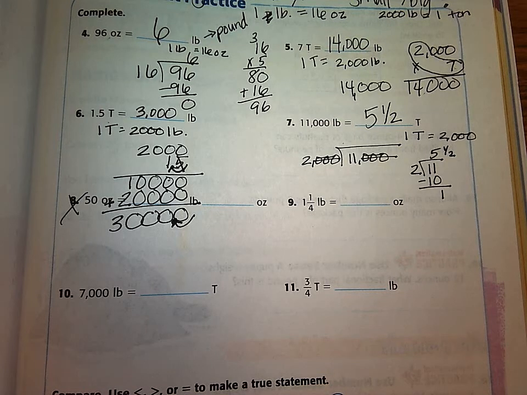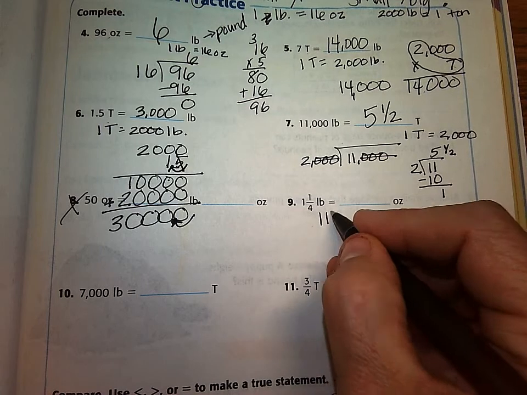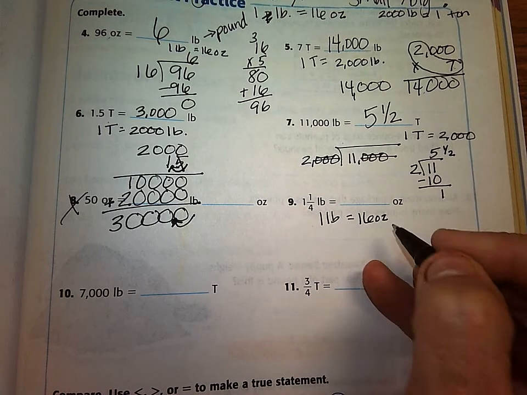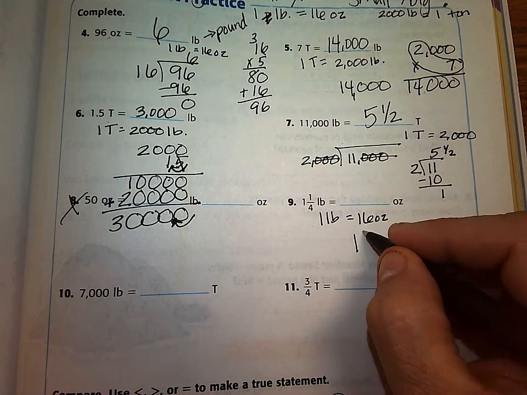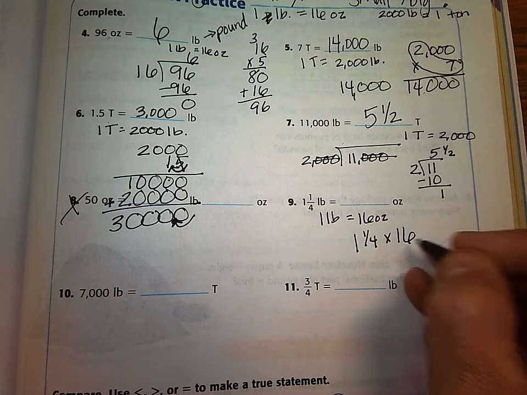Number 9, 1 1/4 pound is how many ounces? Well, we know 1 pound is 16 ounces. We're going big to small, so we multiply. So I have 1 1/4 times 16.